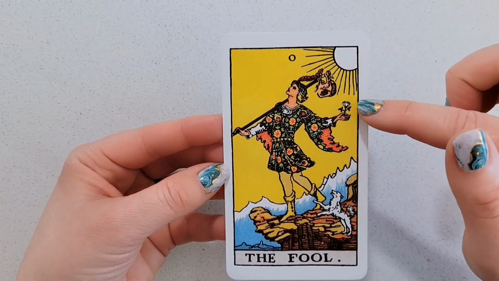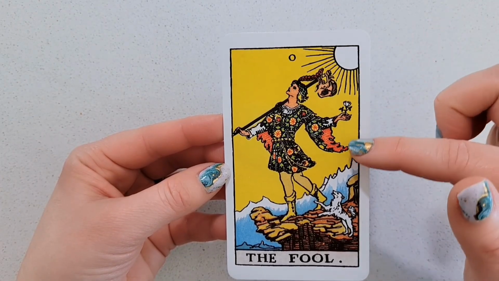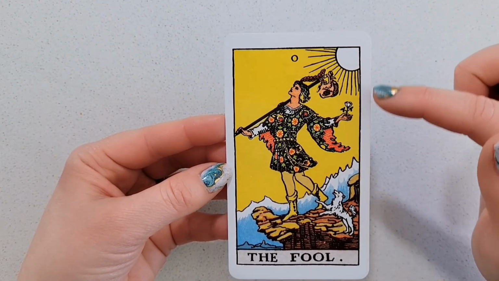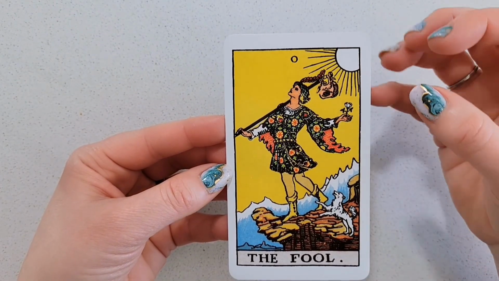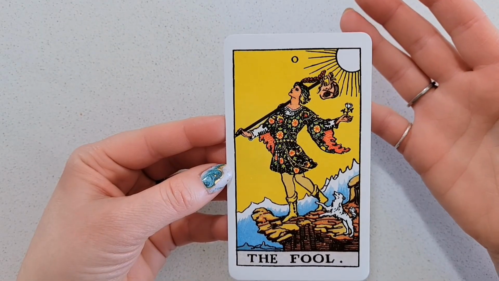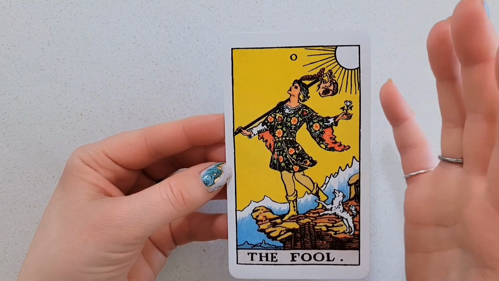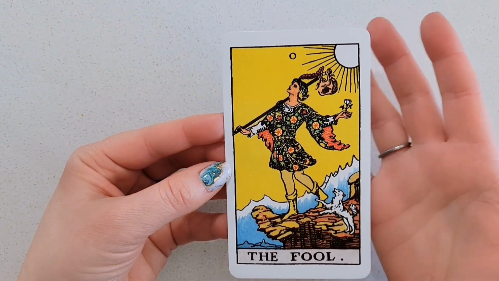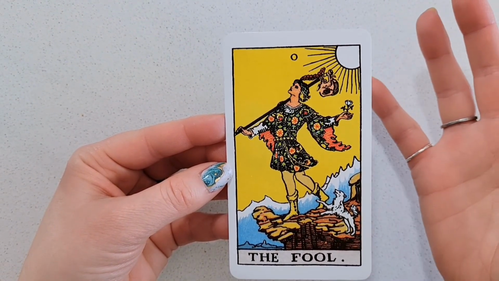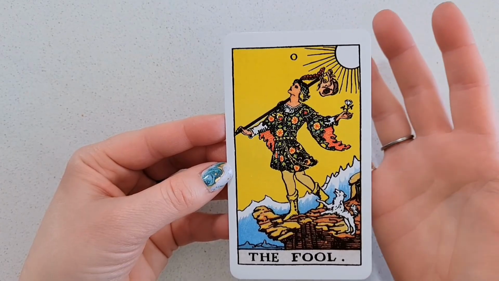Let's note the sun here as well and how large it is depicted on this card. It is a symbol of optimism and joy, warmth and vitality, and also this assurance or support on the Fool's back. It's got his back. It's behind him, it's shining. It's almost nudging him along off of this cliff.